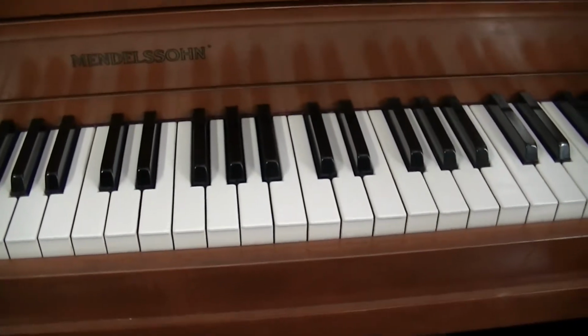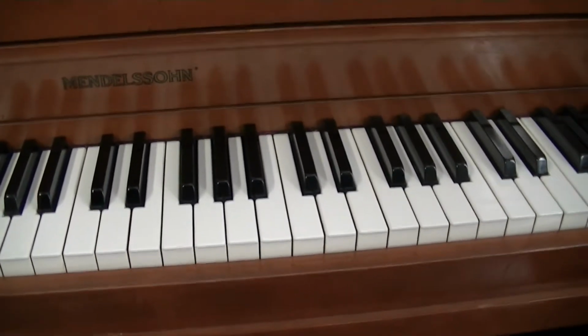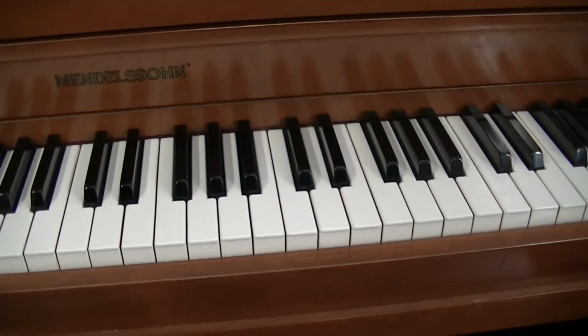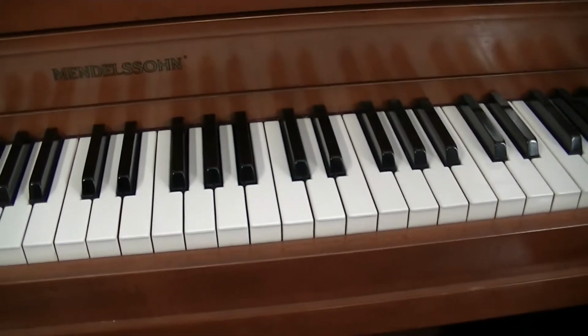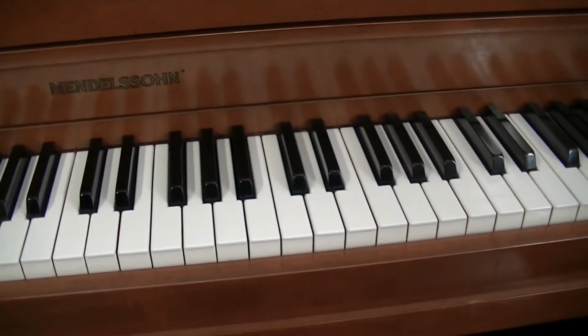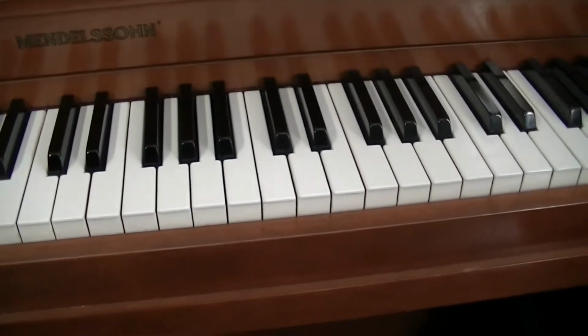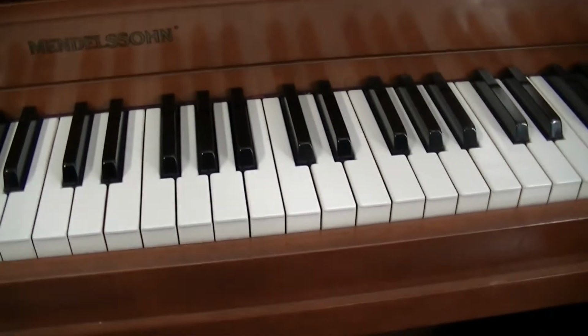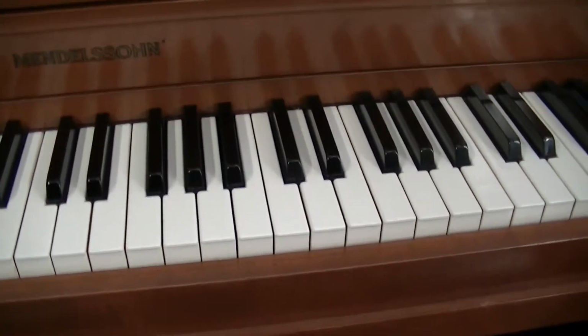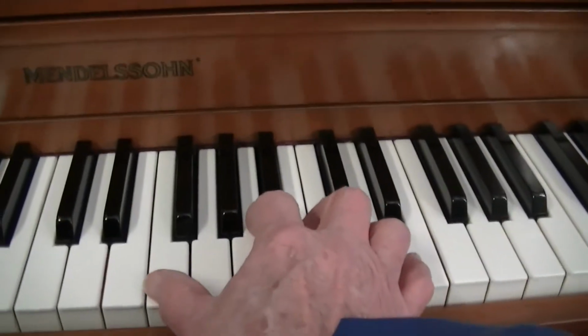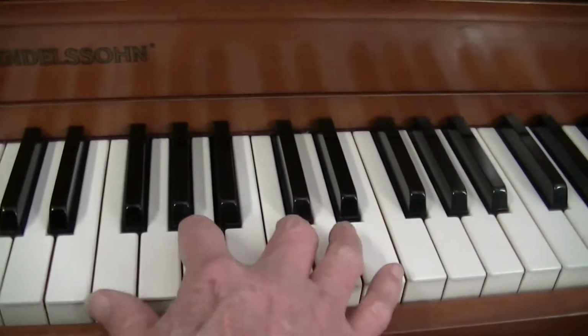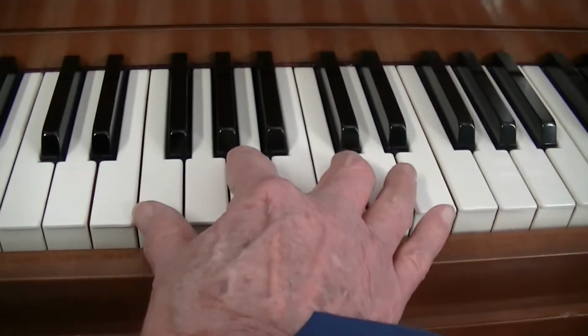Next, the F chord. The key of F has 1 flat, which is B flat. So here is the triad chord for F. It would be F, A, and C, and it sounds like this.